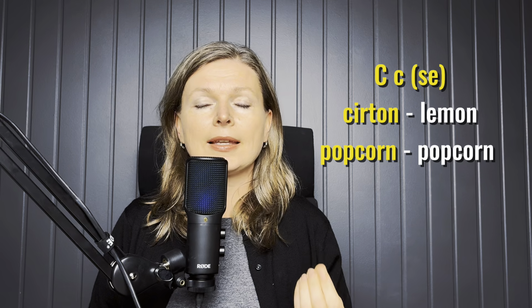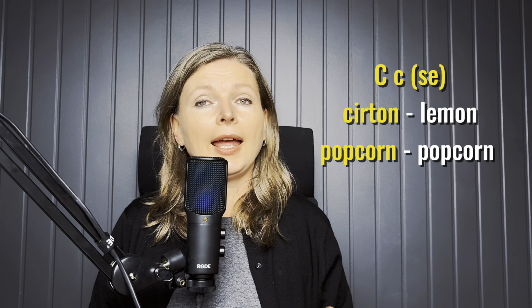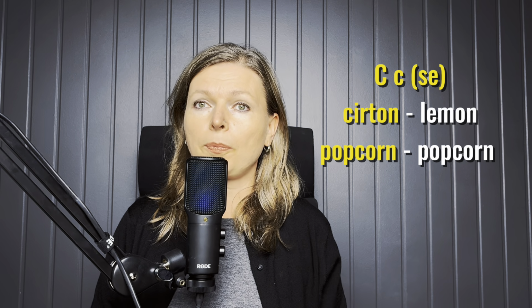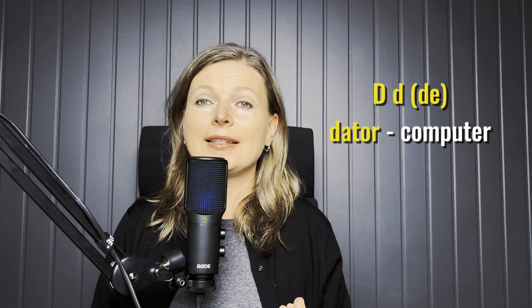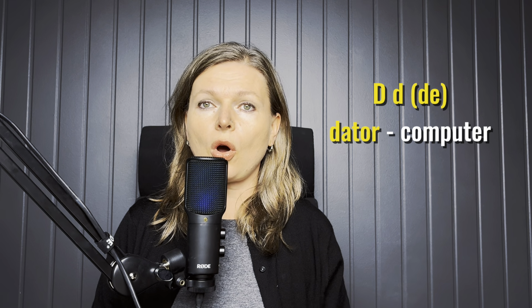The next one is letter C, and this one gives us two sounds. The sound S, like in citron, and the sound K, like in popcorn. The next one is D, and the sound is D, dator, dator.